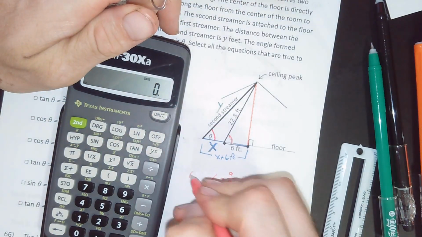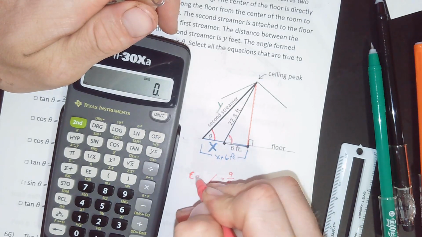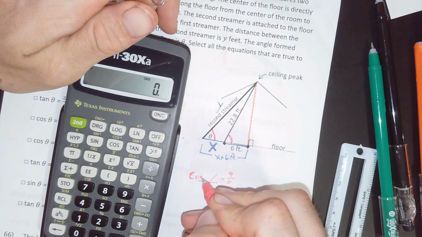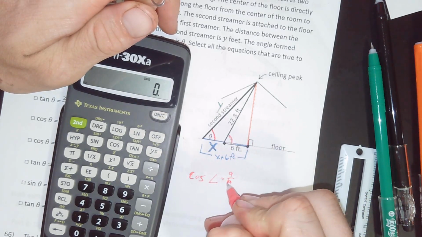So the cosine of this angle is the adjacent over the hypotenuse.